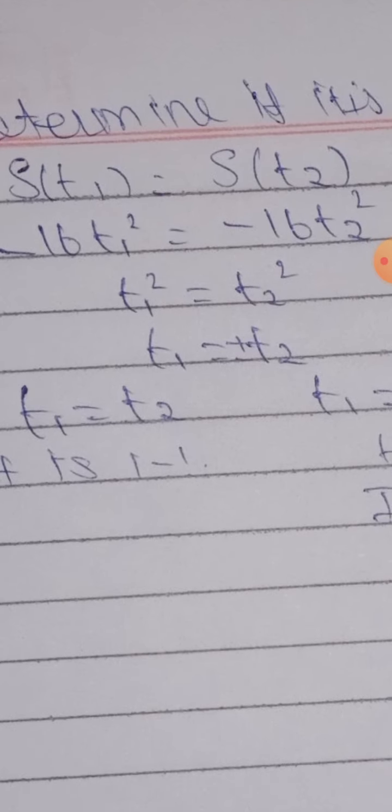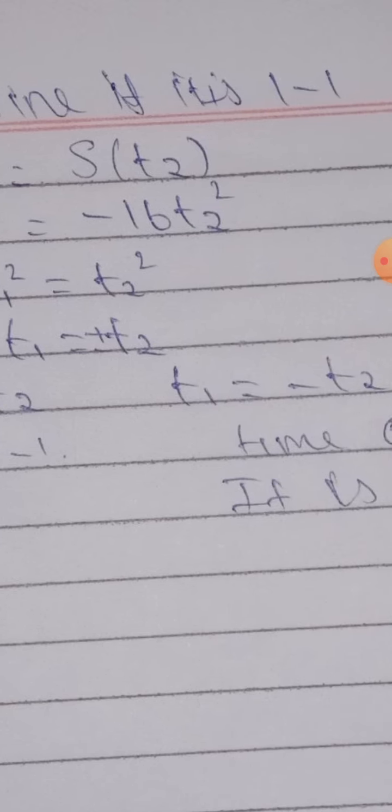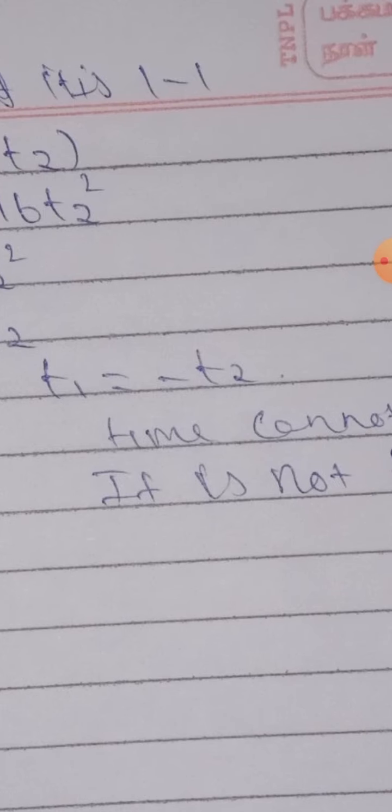Taking square roots on both sides, t1 is equal to plus or minus t2. So I can separate these into t1 is equal to t2 and t1 is equal to minus t2. But t1 equal to minus t2 is not possible because time cannot be negative. So t1 is equal to t2 is the only possible value.